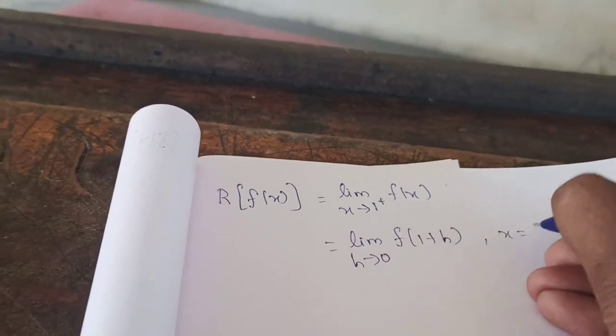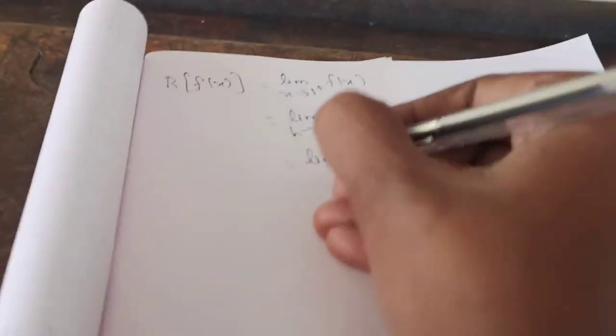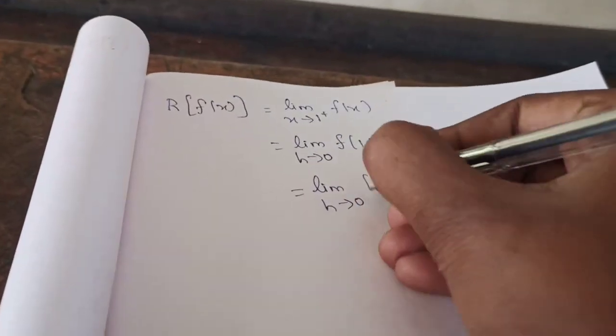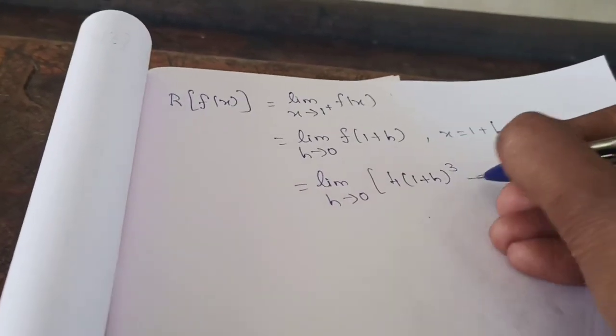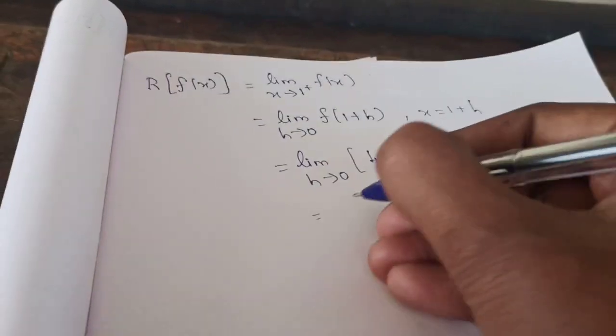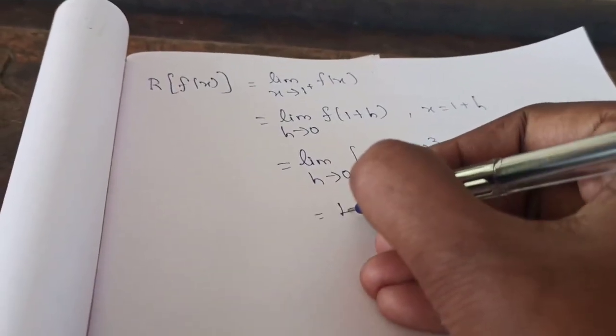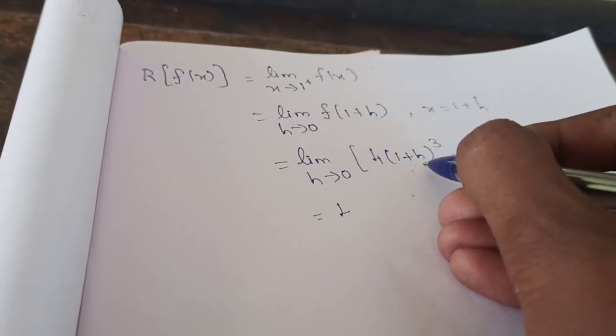So x is equal to how much? 1 plus h. That's equal to limit h tends to 0 of 4 into (1 plus h) the whole cube minus 3 into (1 plus h). So how much will you get? As h tends to 0, in the place of h we will substitute 0.